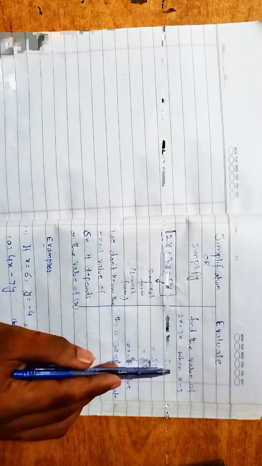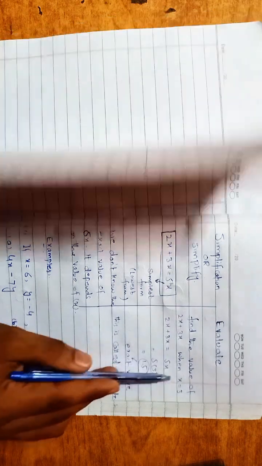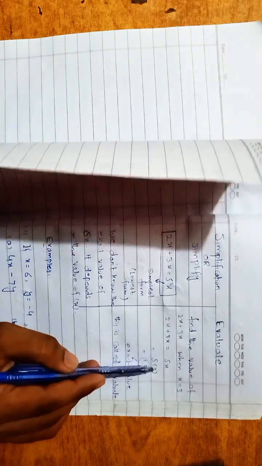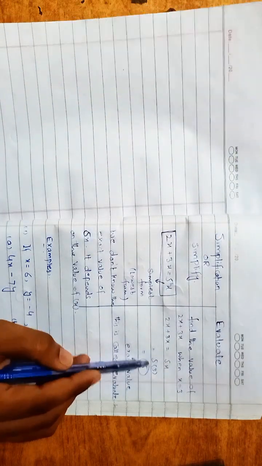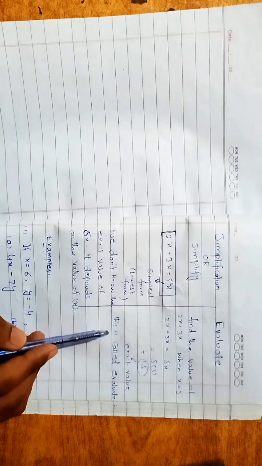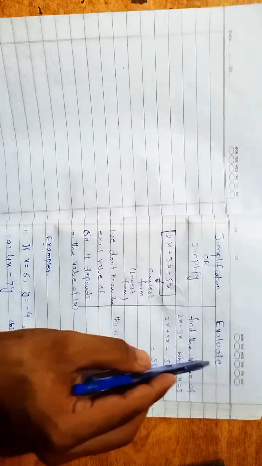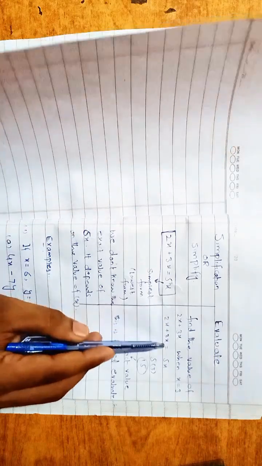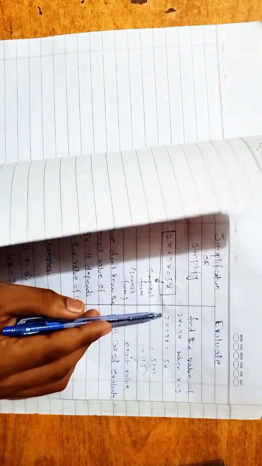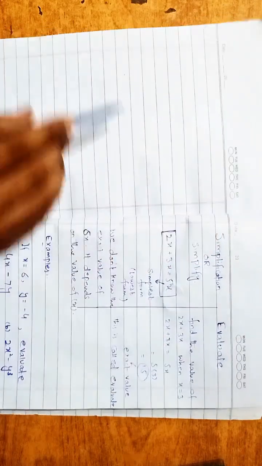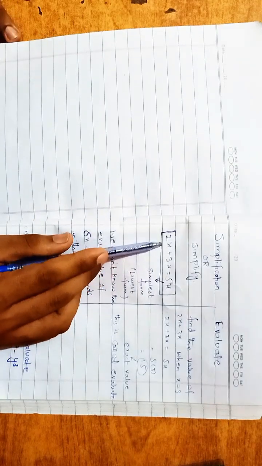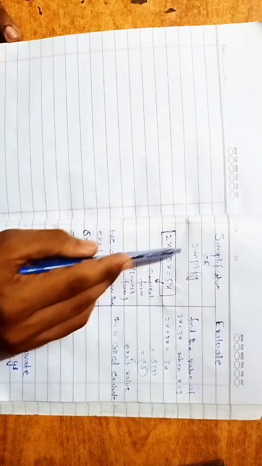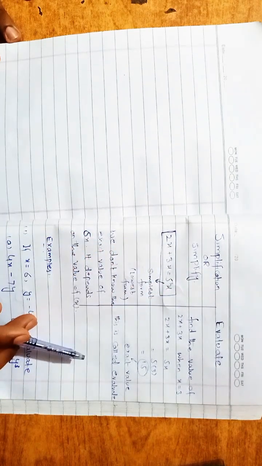So in order to find the exact value of this, I have to put 3 in place of x. 5 3s are 15. This is the exact value. This is called evaluate. Finding the exact value of any algebraic expression is called evaluate. And simplifying the algebraic expression and converting it into the simplest or lowest form is called simplification.